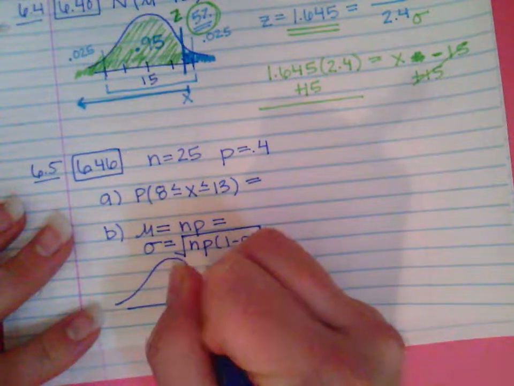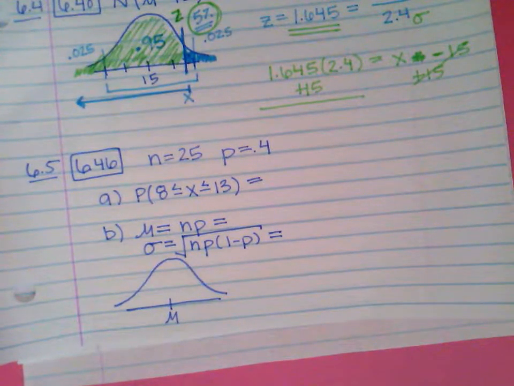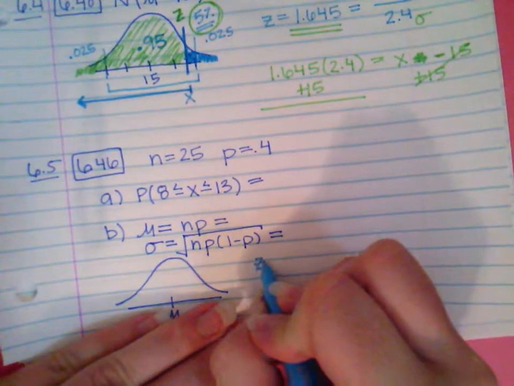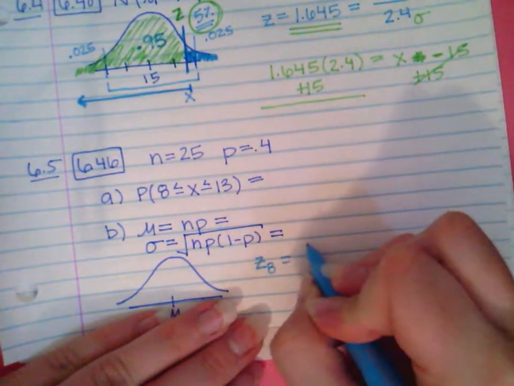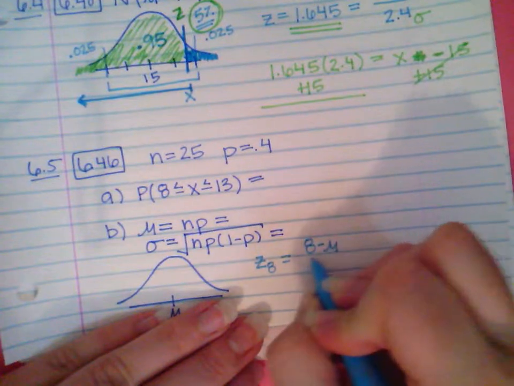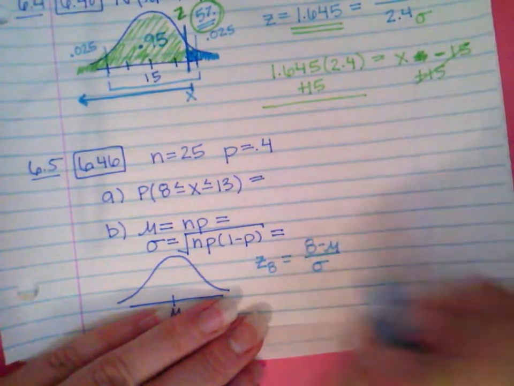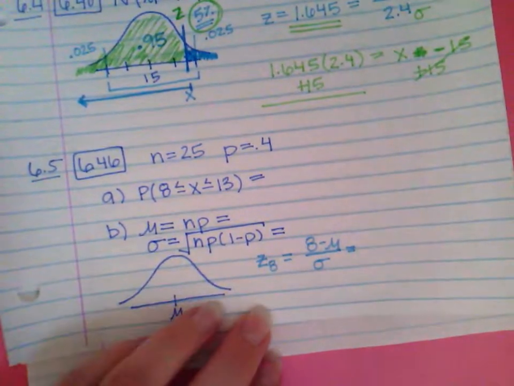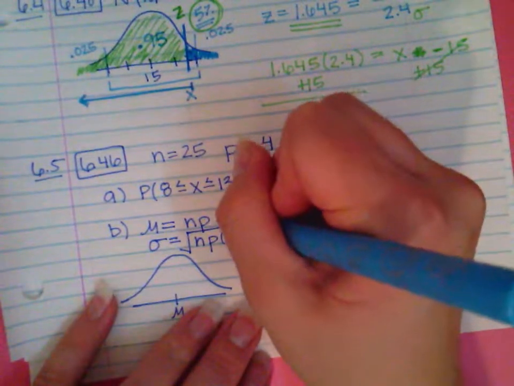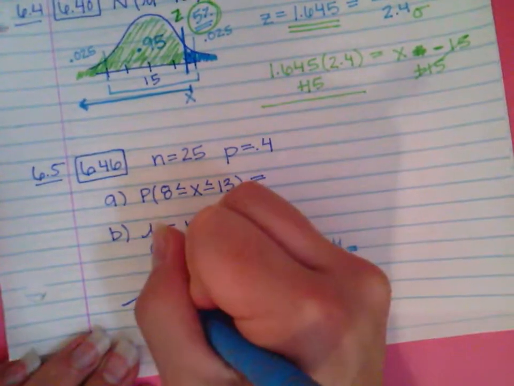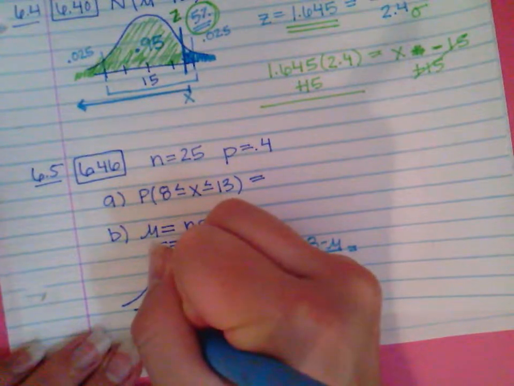Once you find that, okay, you'll find your z values. So you'll find a z for 8: 8 minus the mean all over the standard deviation. The mean is 10, so 8 is going to be like over here somewhere.